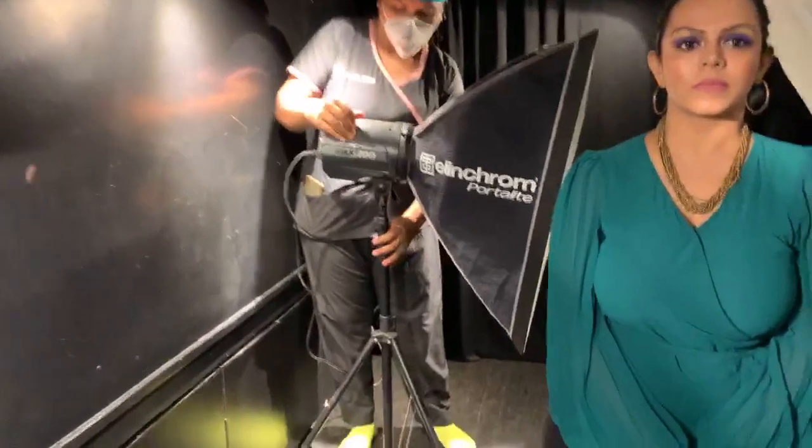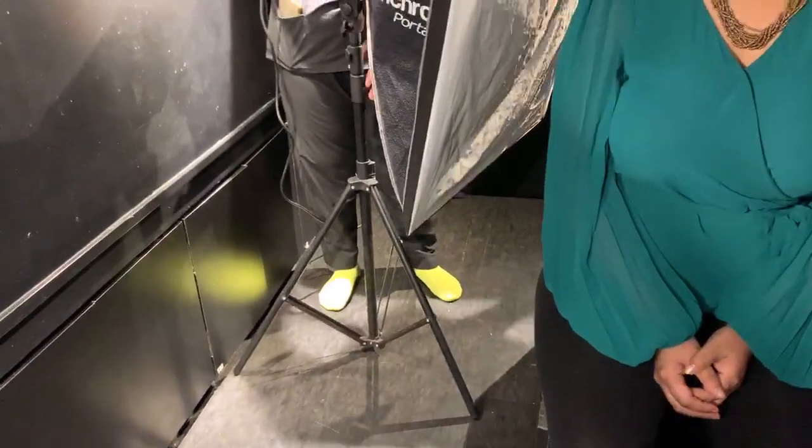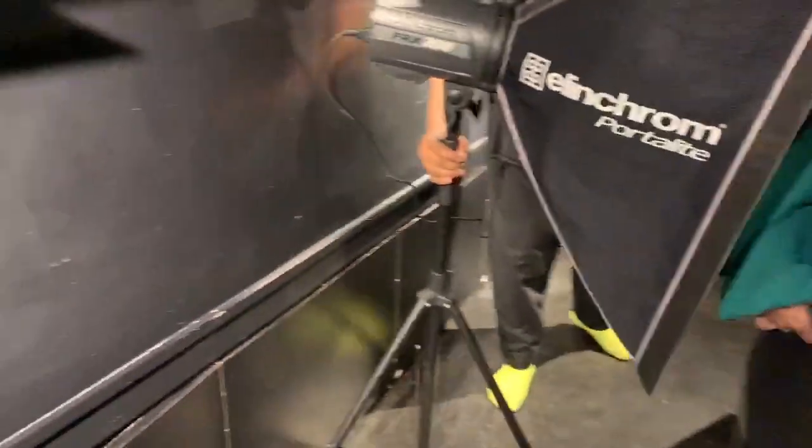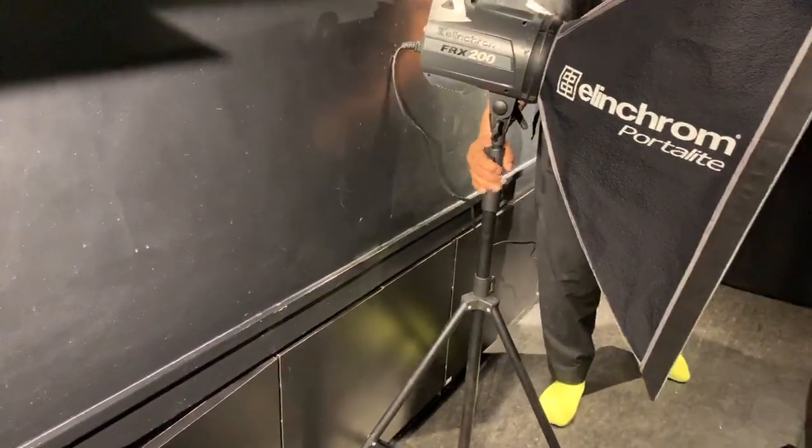So since I have very little space, the light stand has to be placed in such a way that I utilize maximum amount of space so that it uses minimum amount of space. Sorry. So now I have 2 lights on both sides.